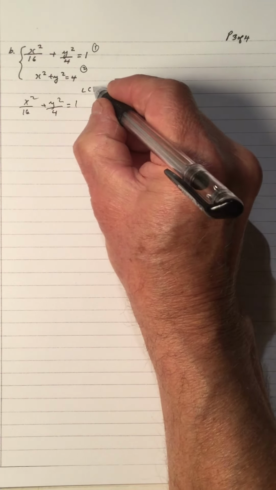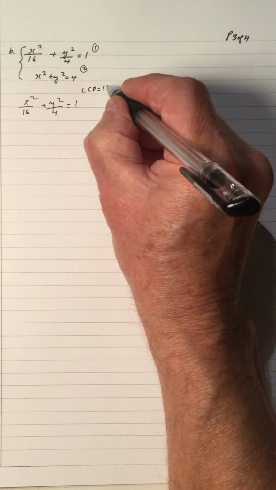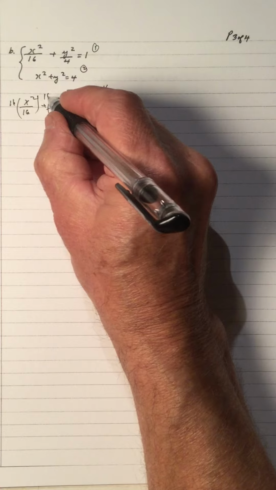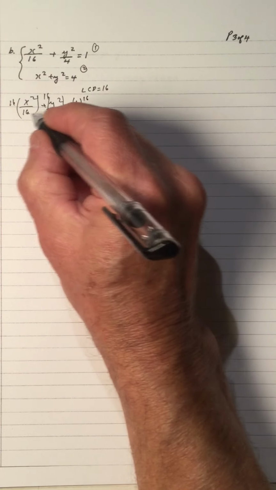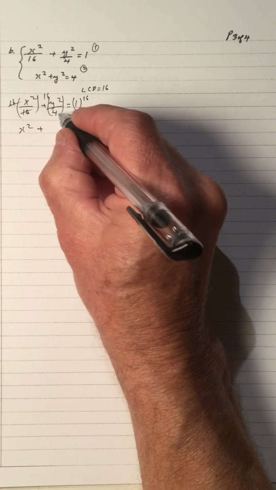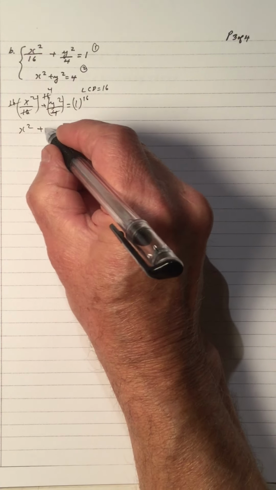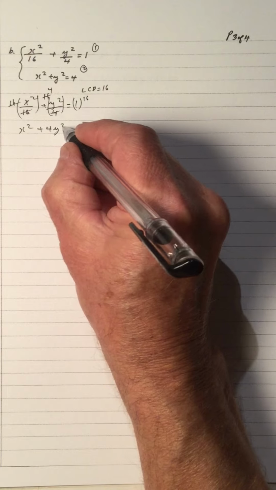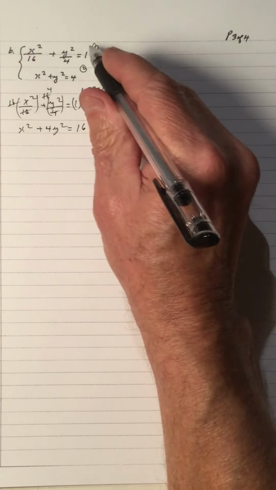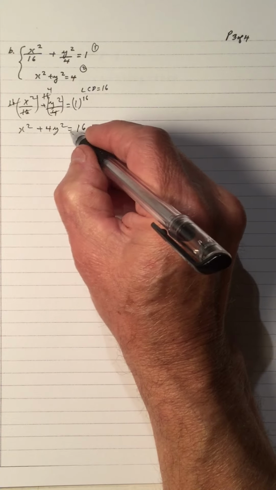So the LCD of 16 and 4 is 16. So we multiply by 16, 16, 16. 16 cancels, so we get an x squared. 4 into 16 goes 4, so we get a 4y squared. 1 times 16 is 16. So this is equation 1, changed to general form.